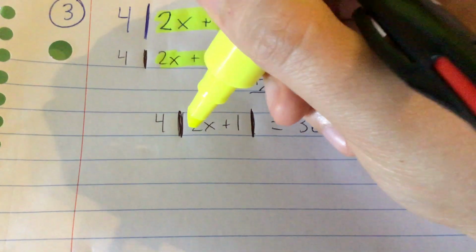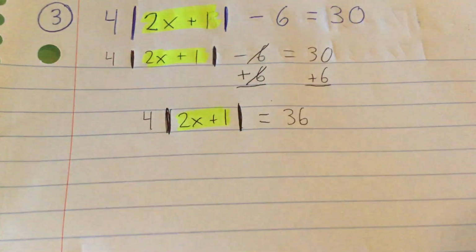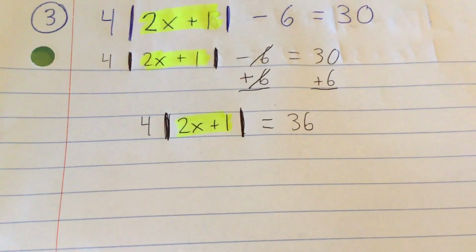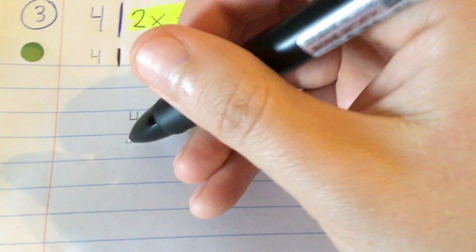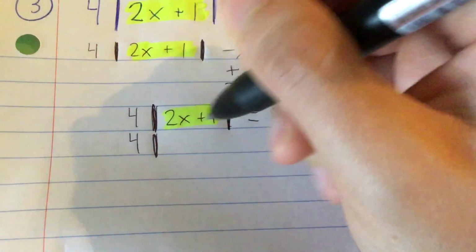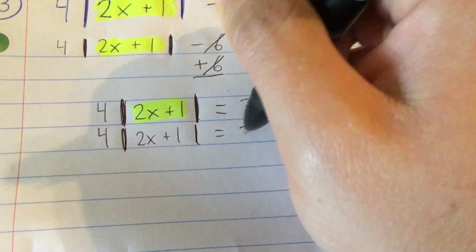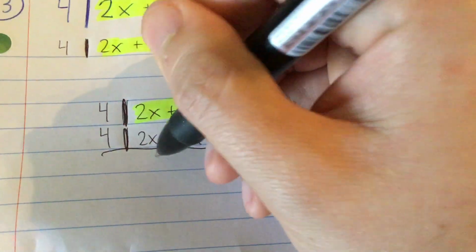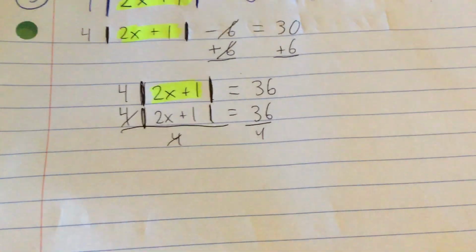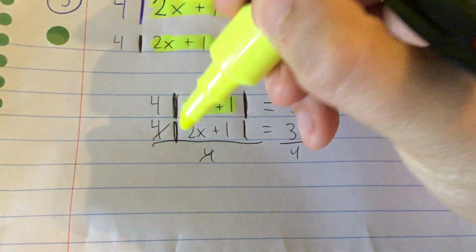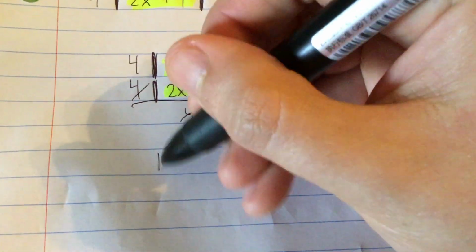Well, now, if I've got 4 times the absolute value, is the absolute value isolated? No, it's not isolated. So what I need to do is get the yellow highlighted part isolated, or the absolute value bars isolated. So I need to divide both sides of the equation by 4 so that the bars can finally be isolated. So if I divide both sides of the equation by 4, now the absolute value bars are isolated.